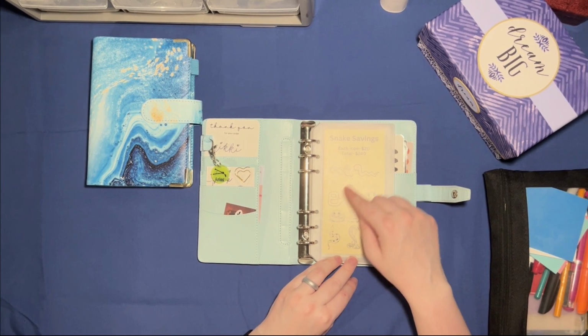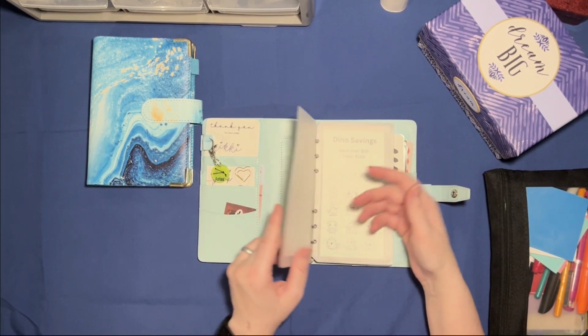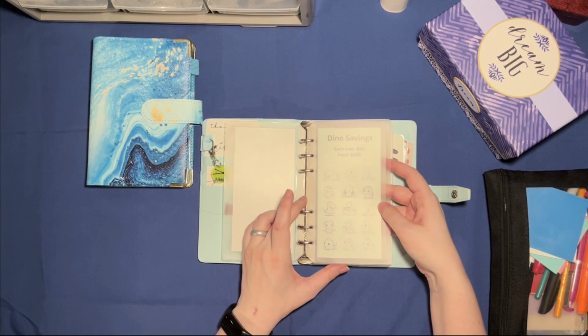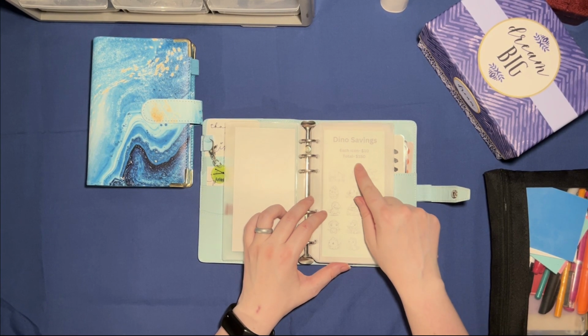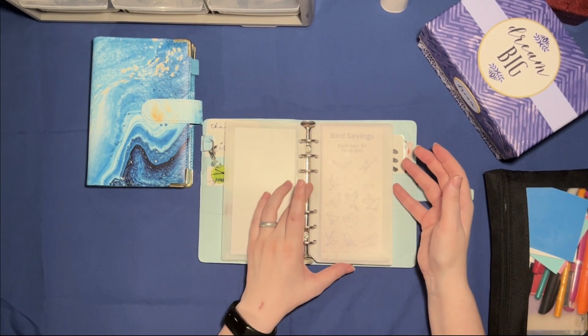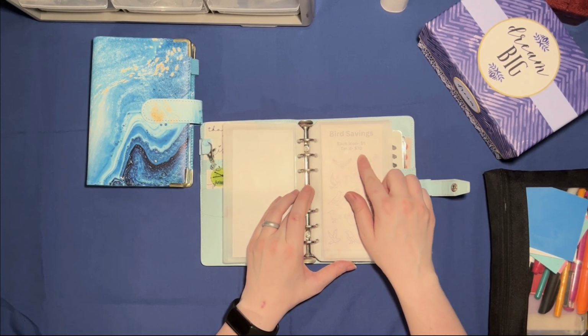Each snake is $20. The total is $240. So little dinosaurs. This one is in denominations of 10, and it comes out to a total of $150. And then here are birds, and each icon is $5, and it comes out to a total of $70.